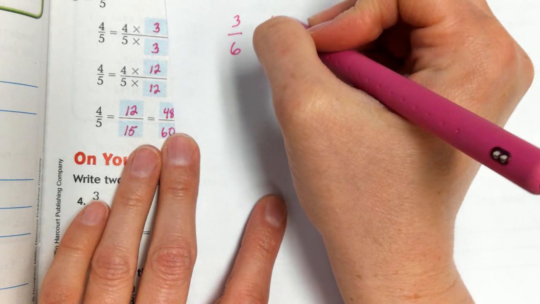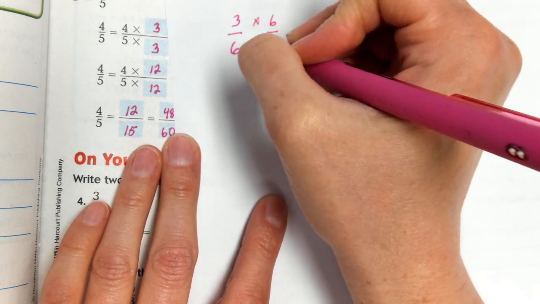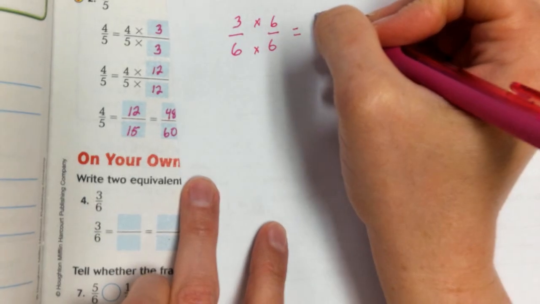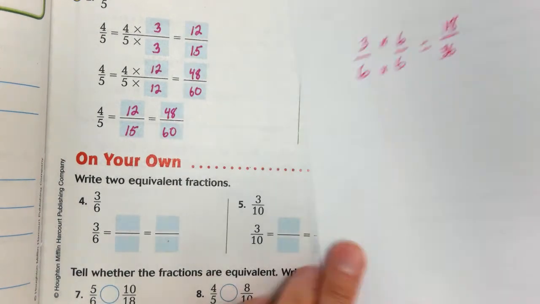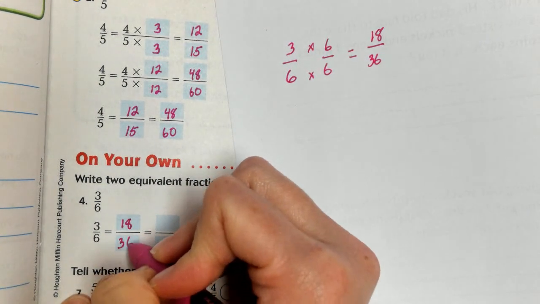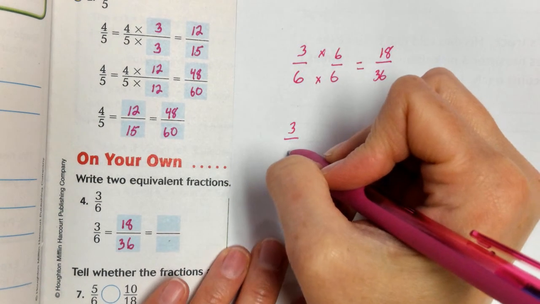I just have to multiply the numerator and the denominator by the same number. All right, 3 times 6 is 18. 6 times 6 is 36. So my first equivalent fraction is 18/36.